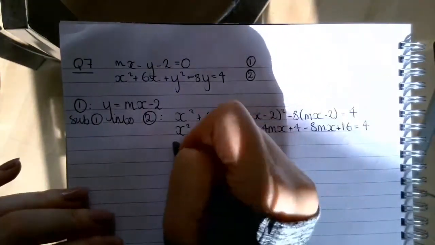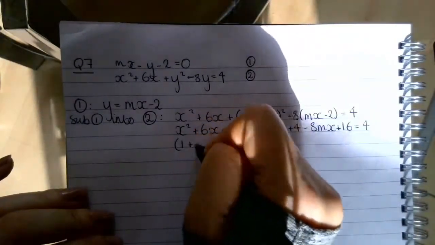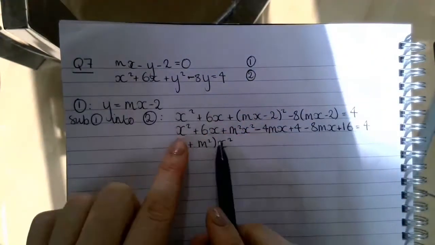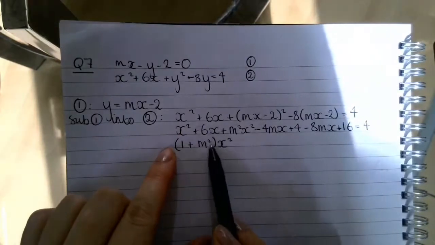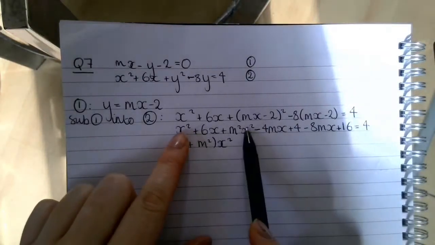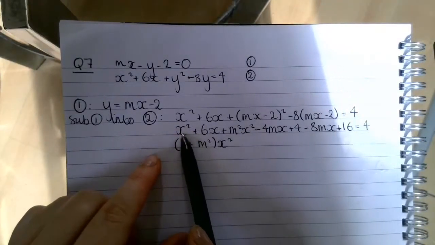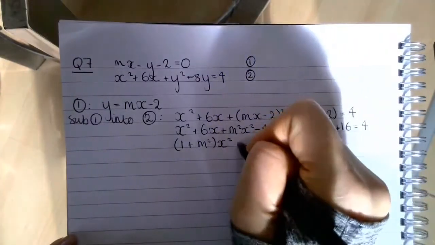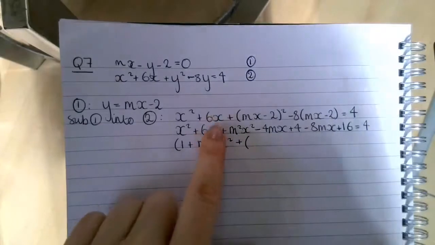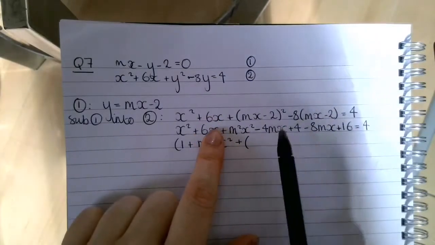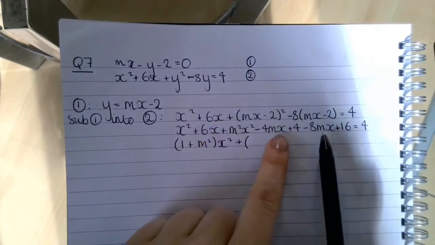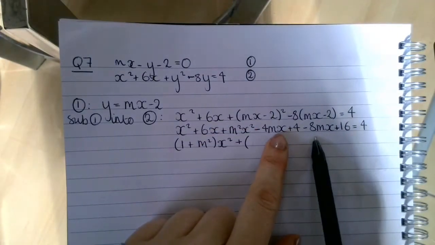So we've got 1 plus m squared x squared. I've just factorised my coefficients of x squared here. So we've got 1x squared, and then we've got an m squared x squared here. And then we've got 6x, subtract 4mx, subtract 8mx. So that's going to become negative 12mx.